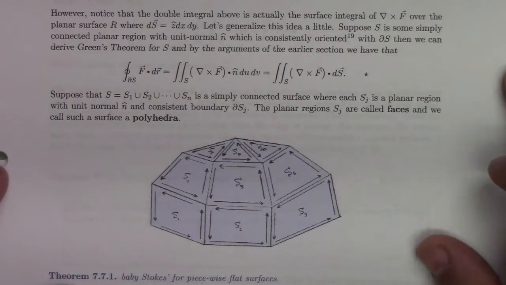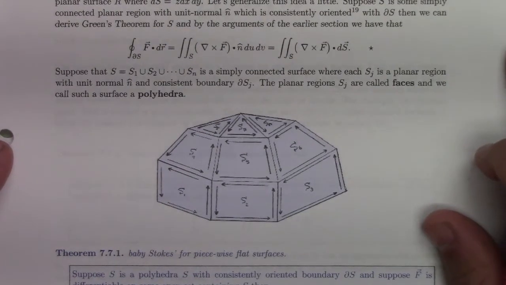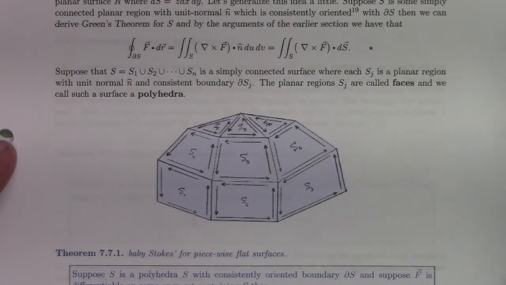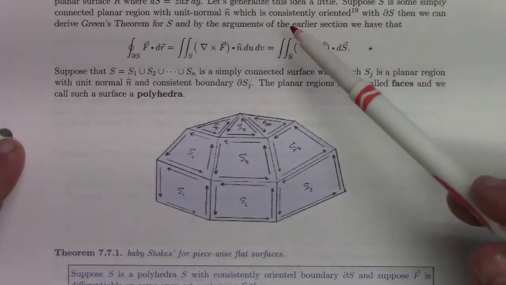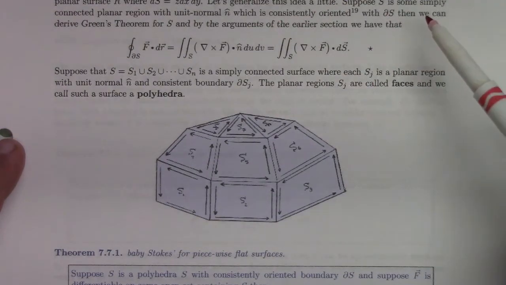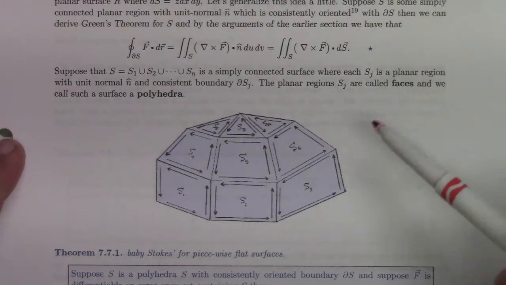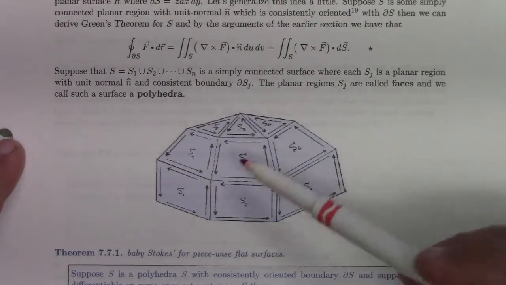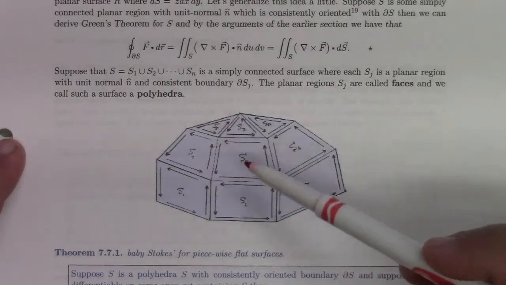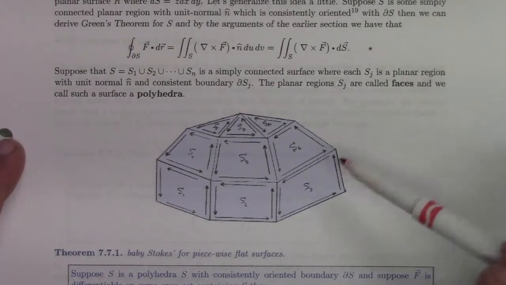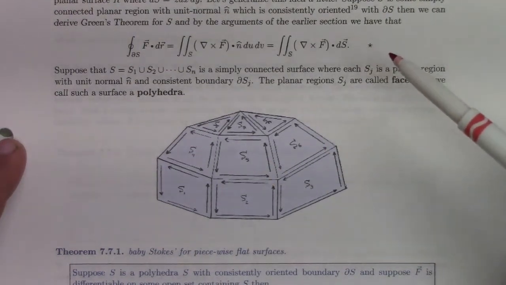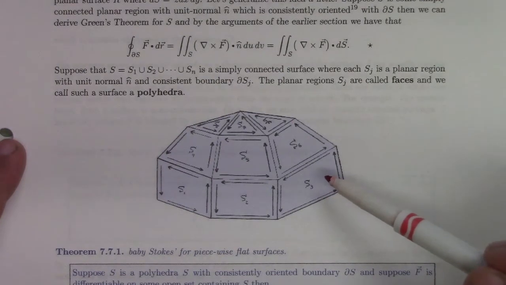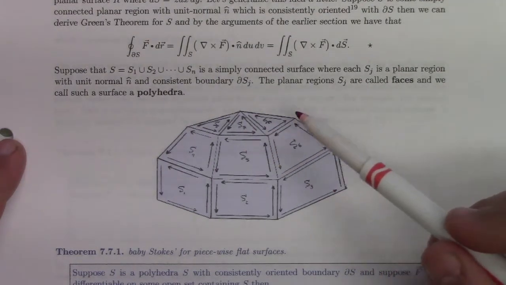Suppose S is some simply connected planar region like this, with unit normal n hat consistently oriented, and so this is a piece. We may call this a piecewise planar region. Each piece is a little piece of a plane, and I want to assume they're consistently oriented as I've pictured here. Then we can apply Green's theorem to each one of these faces separately.